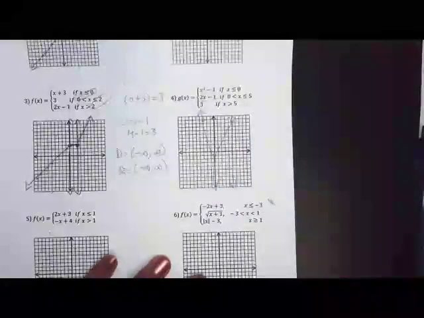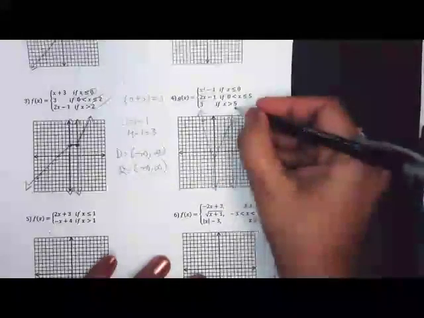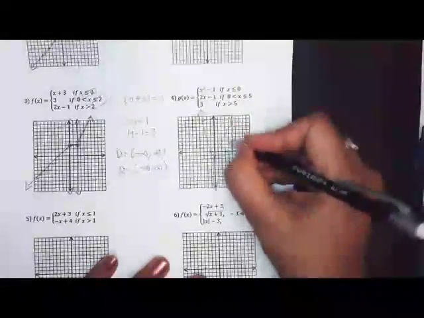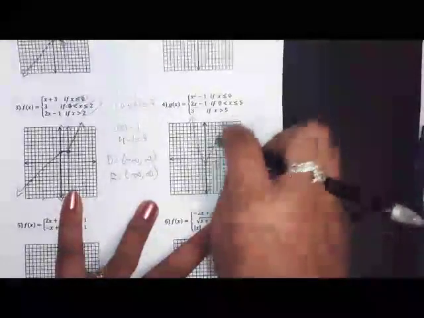Then for x greater than or equal to 5, the value is the constant 3, so you go at 3, you keep an open circle because it's greater than, and then you draw a constant function there. After drawing a constant function, you can erase your boundary lines, and that's your final function.